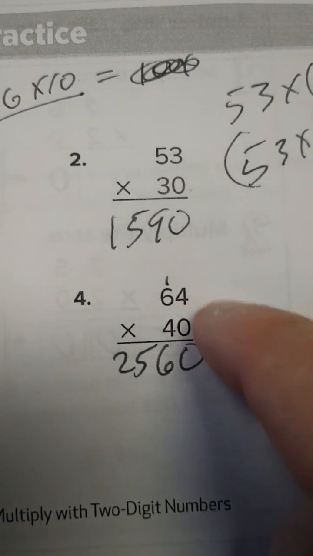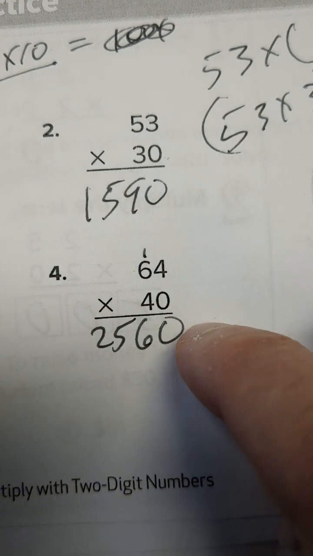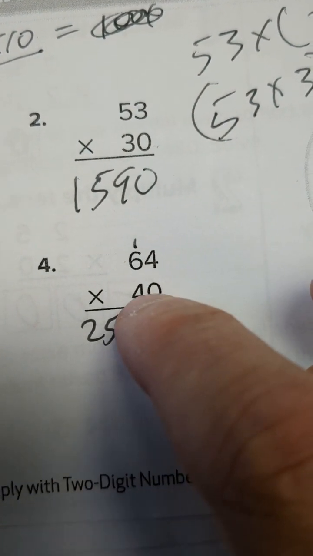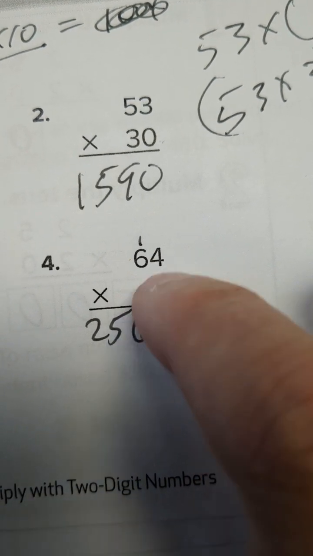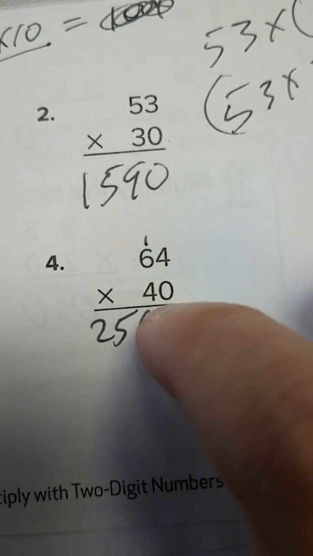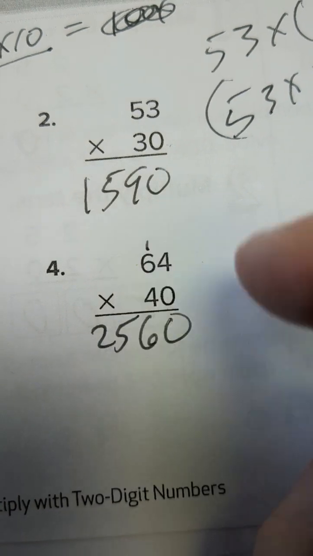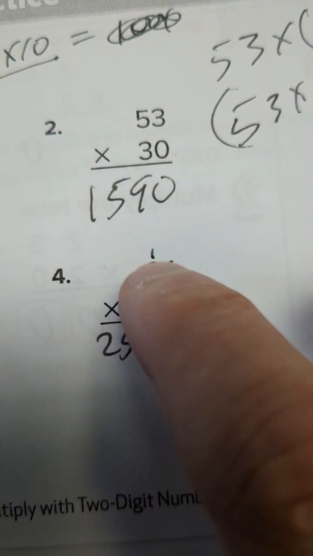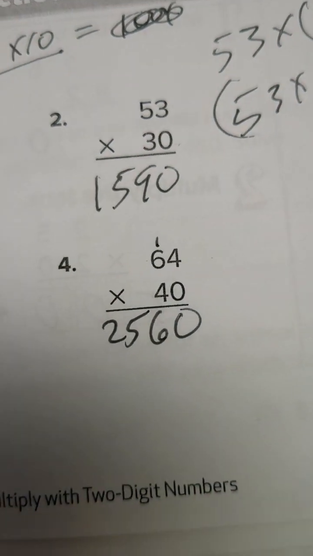And here I've got 0 tens times 64 leaves me just with 0, or 0 ones, rather, times 64. Leaves me with no ones. And now as I multiply the tens, I've got 4 tens times 4 ones, which is 16 tens. And then I regroup that 1 up there, and then I say 6 times 4 is 24, plus that 1 is 25, and that looks very familiar.